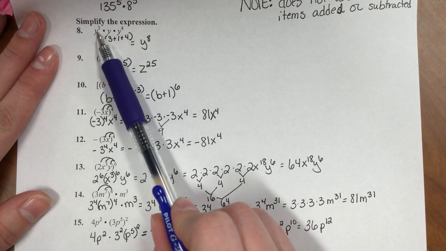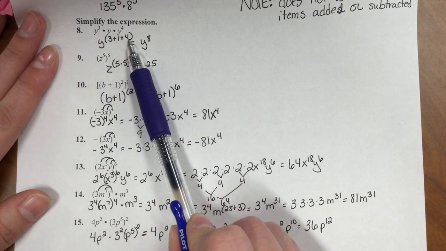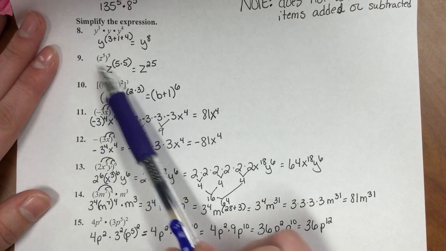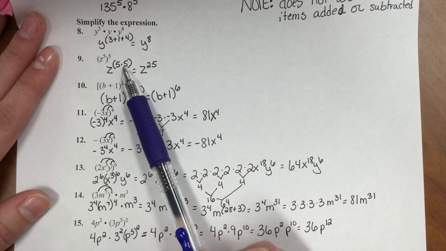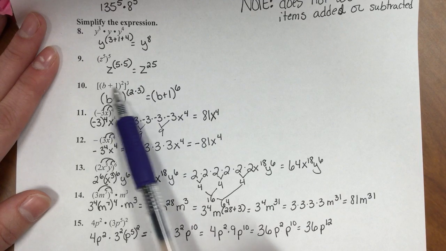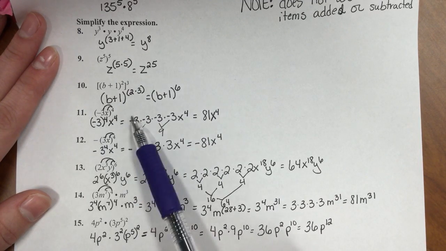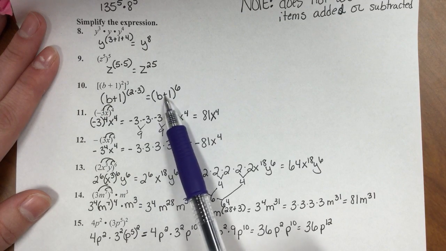Okay, same base, 3, 1, 4. Add them up, that's 8. Power to a power, multiply the powers. Power to a power, multiply the powers. Again, distributing the power does not work because they're added together.